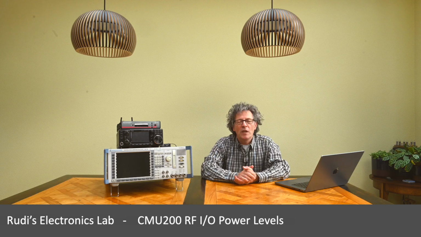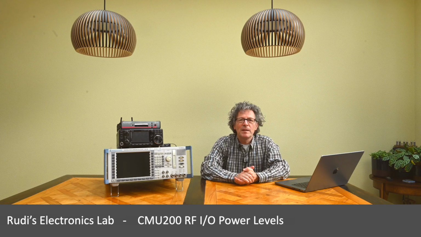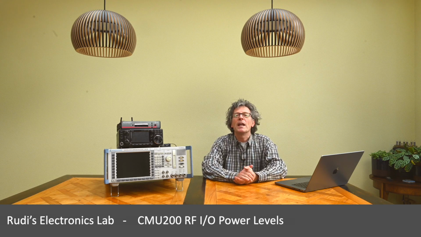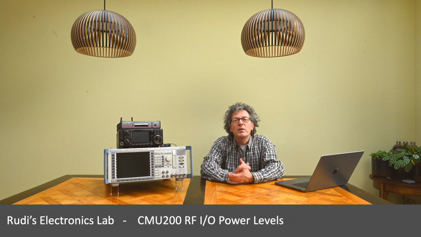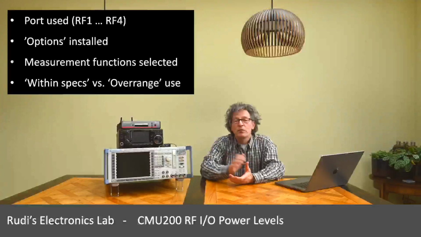But before we go into those videos, I want to spend today's episode on something a bit more fundamental for the coming videos, because that is the question about what are the power levels that our CMU device can actually deal with, both as input and output. That question is a little bit more complex than it might look at first instance. So today's video is going to dig into the power levels of the CMU unit. And to give you a bit of a preview, what do the power levels really depend on? That is basically on which of the ports is used.